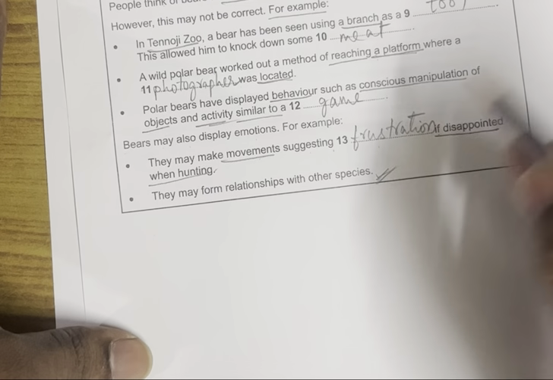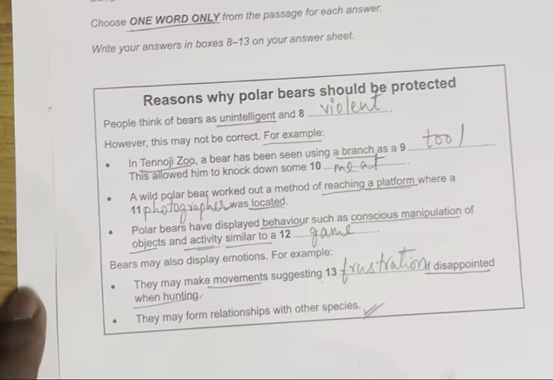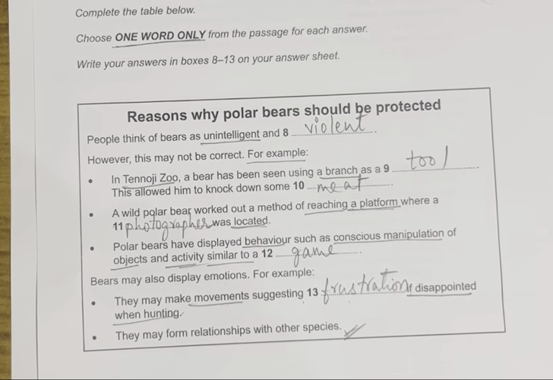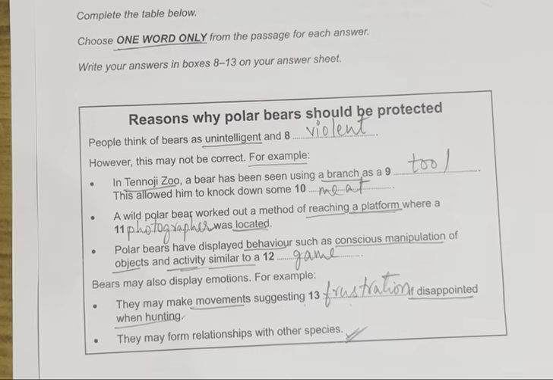That's it. Clear, guys? So this is the passage 1 of the test 1, right? In the coming videos, I'll be making more and more videos on the remaining passages and remaining tests as well.